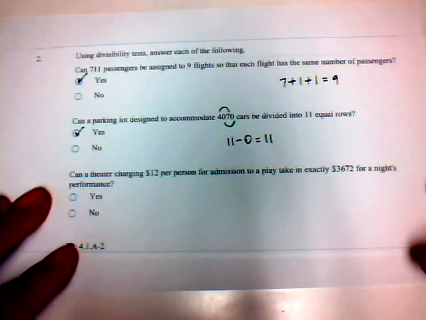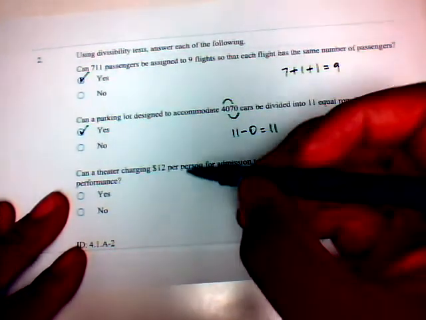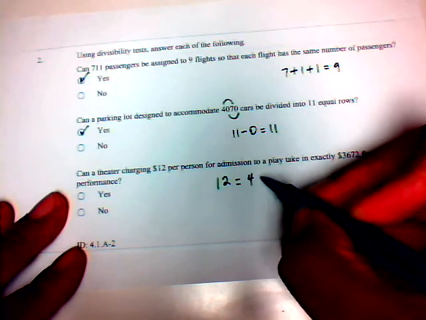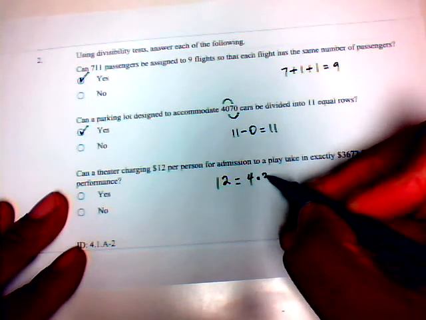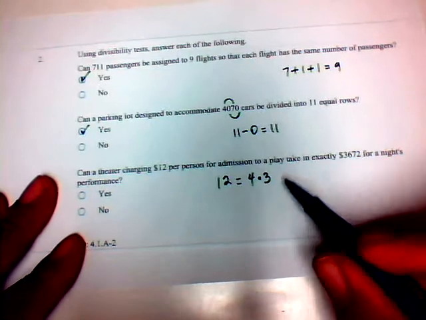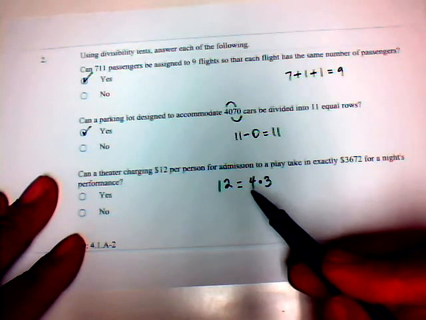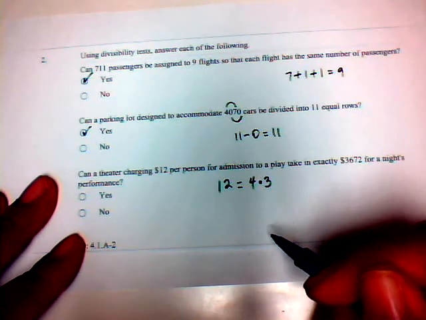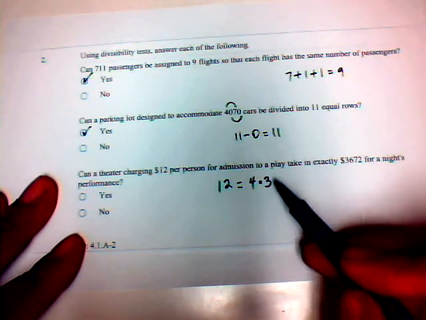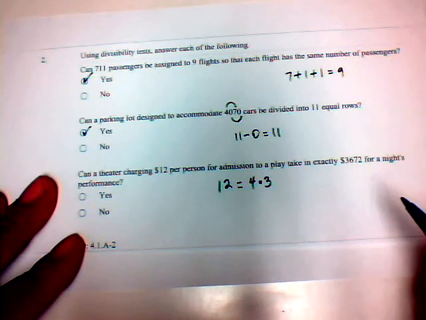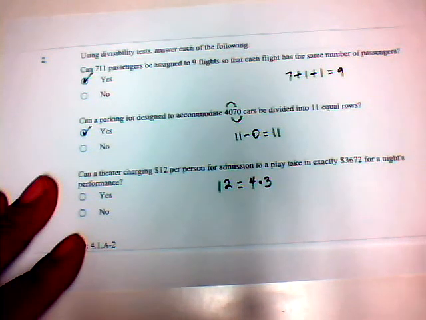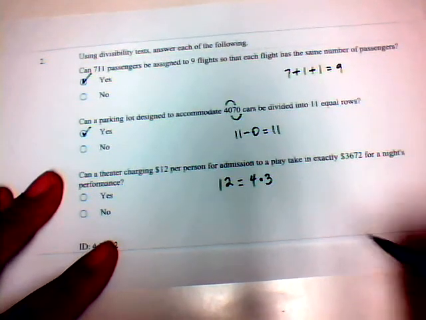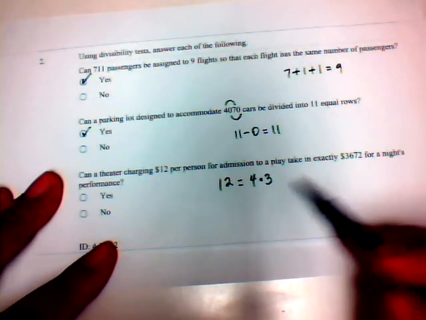Now we know there's no divisibility rule for 12, but if I break 12 up into, let's say, 4 and 3, there is a divisibility rule for 4, meaning that the last two digits in that number have to be divisible by 4, and for 3, the sum of the individual digits in that number must be divisible by 3.